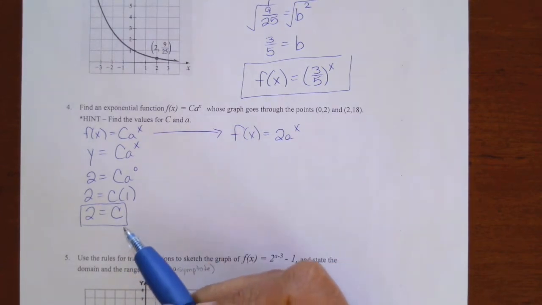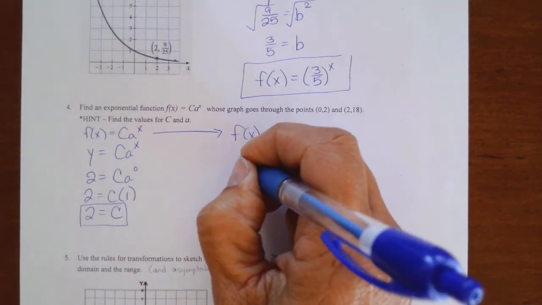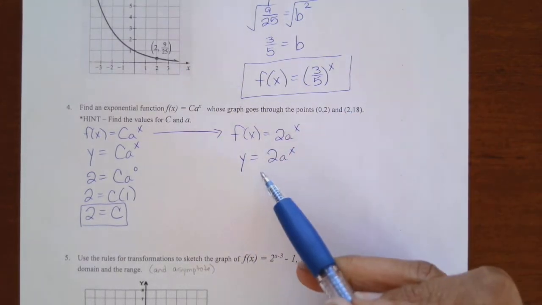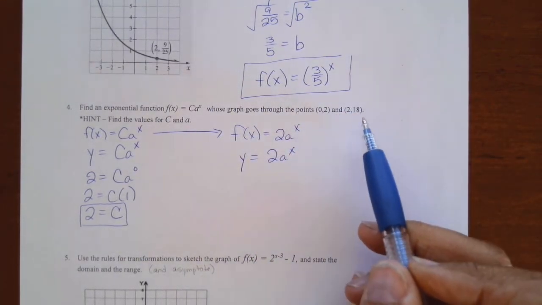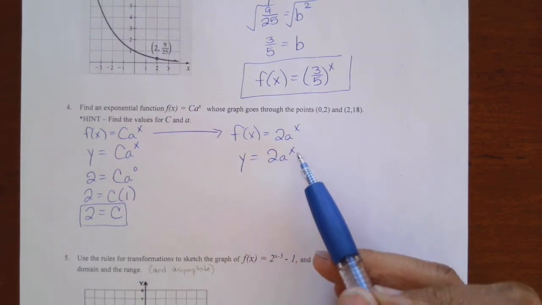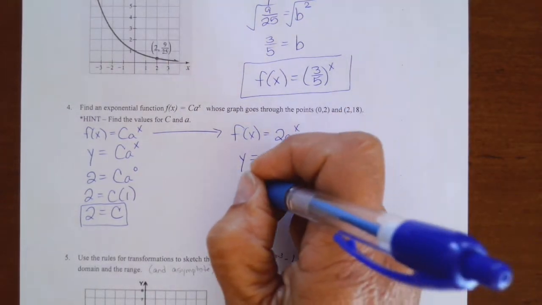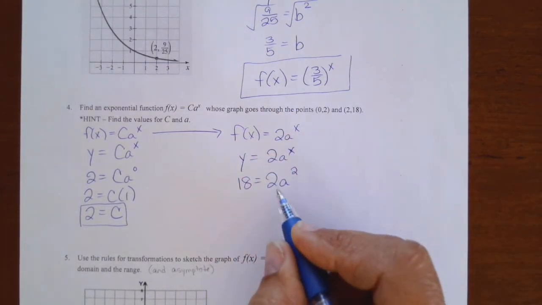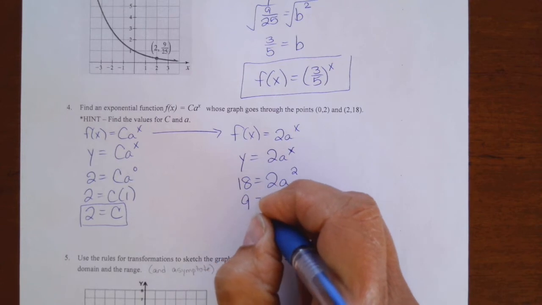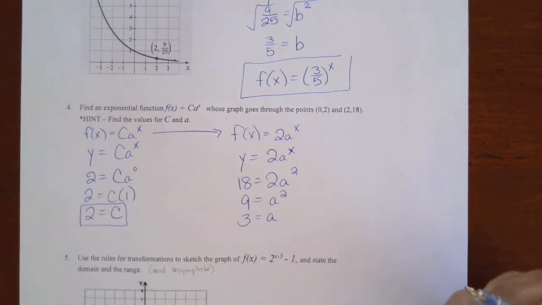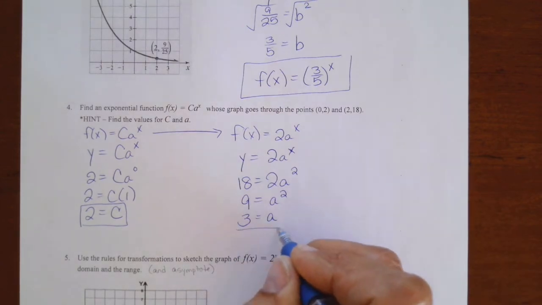I now know this. All right, so now I'm going to go back to y equals. And now that I have used the first point, I'm going to try this second point. So now I'm going to let y be 18 and I'm going to let x be 2. Okay? So I get 2a squared. So I'm going to solve this. Divide by 2. Take the square root, and again it has to be positive. So now you have a.